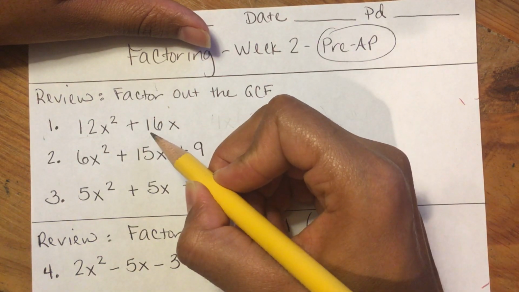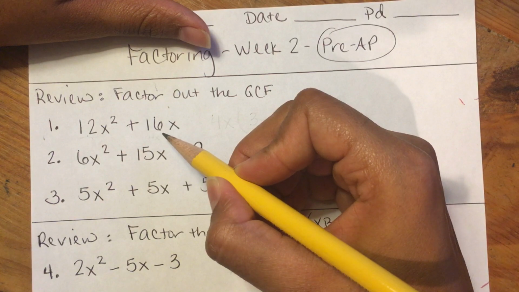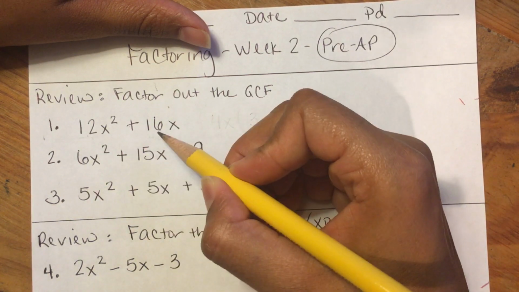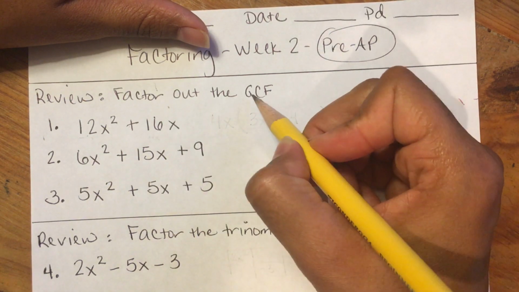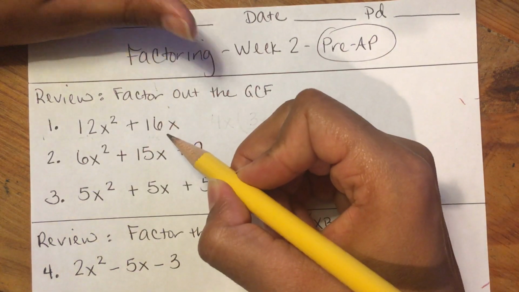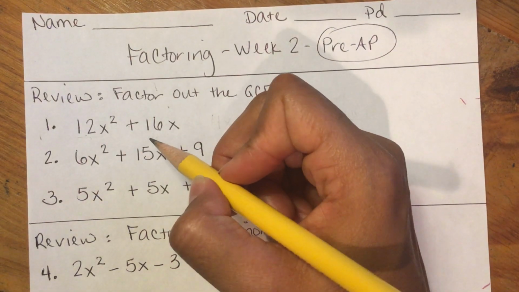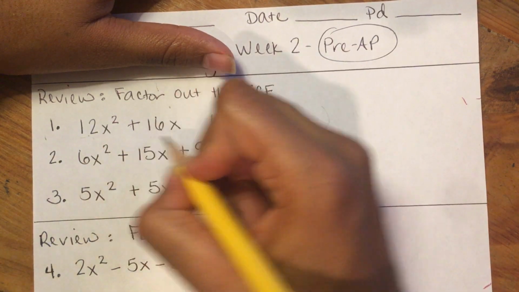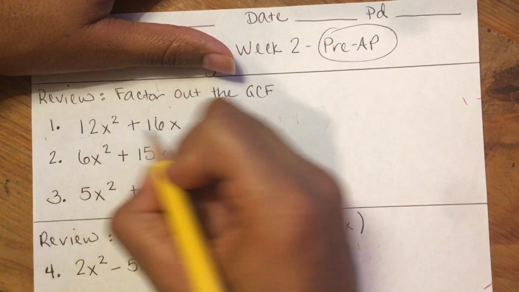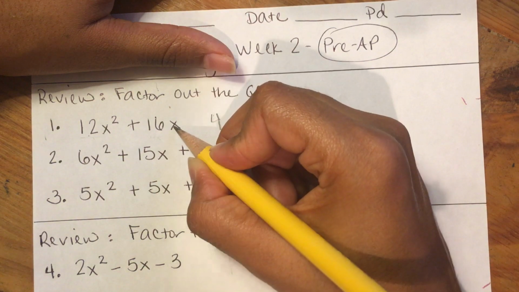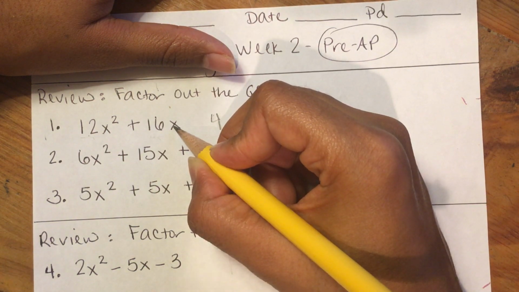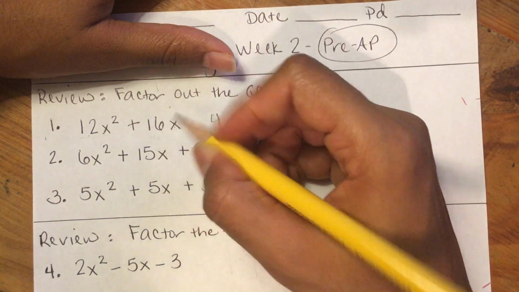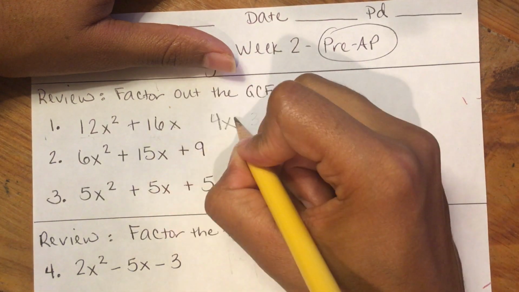12 and 16, is there a number we can divide both of these by? Yeah, 2, but is there a number greater than that because we want the greatest common factor? Yes, 4. We can divide 12 and 16 by 4. Write that down. Anything greater than that? Just double check. No. And then what is the greatest common factor of the x terms? Just choose the one with the lowest power automatically. So x to the first.